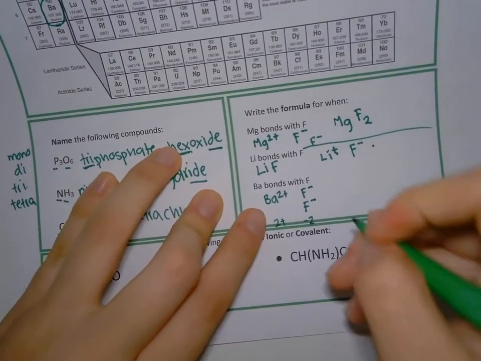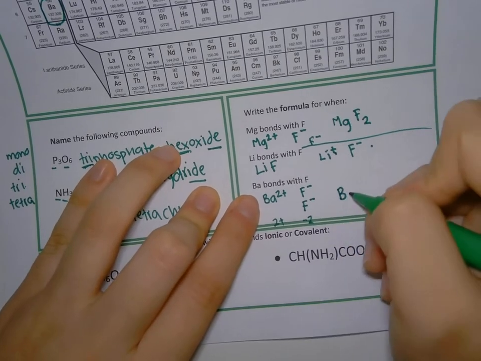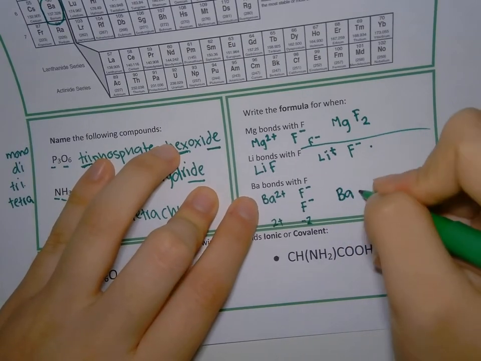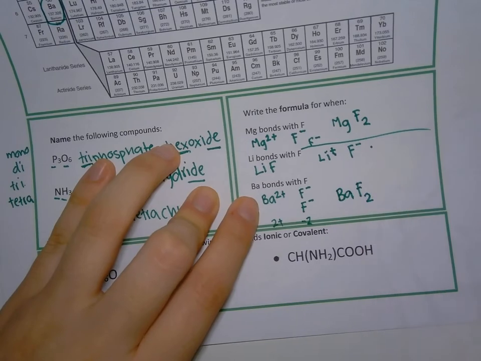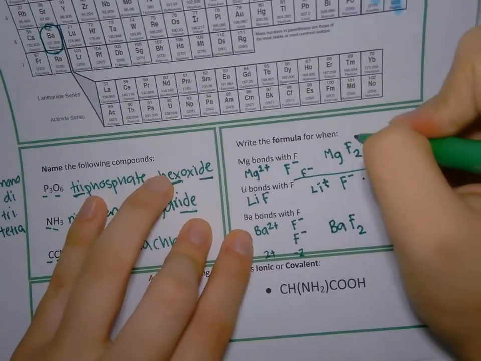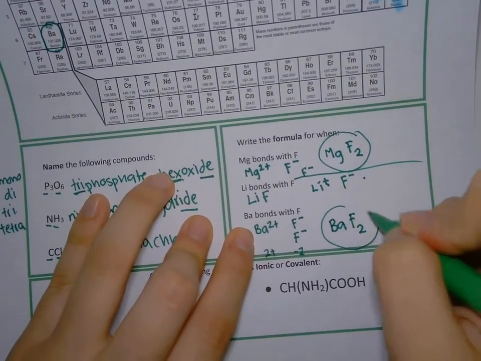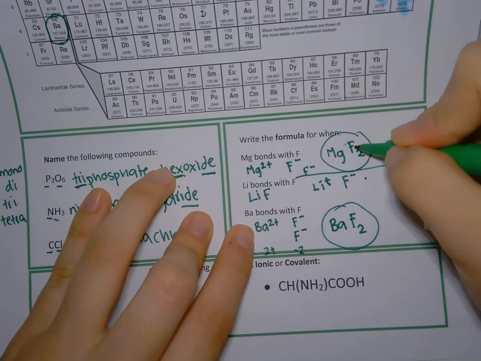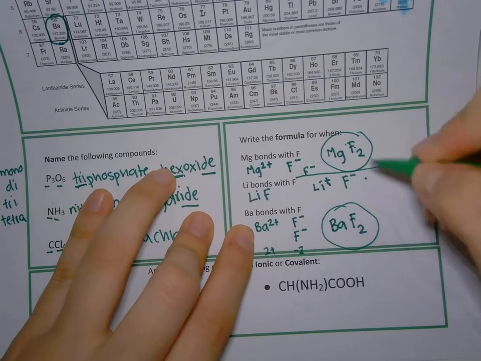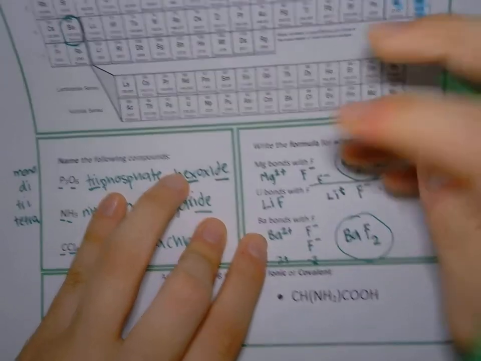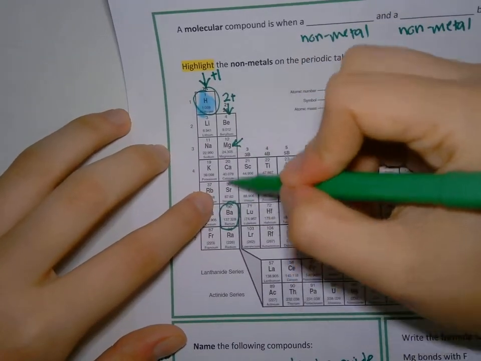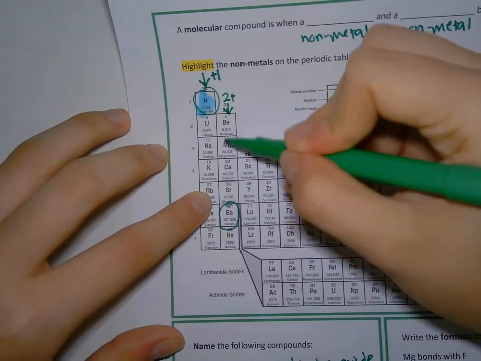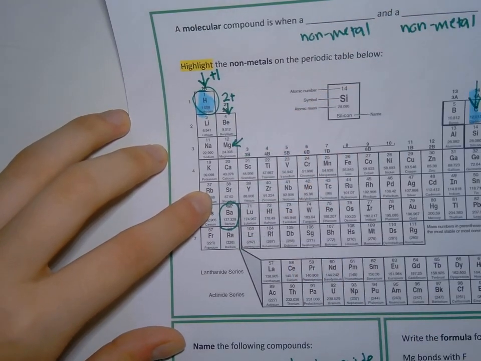That balances out. So my final formula is going to be barium, one of it, and then 2 fluorines. If you notice, these two have a very similar ratio. You need 2 fluorine atoms in each one, and that is because both barium and magnesium are found in group 2. So that means that they will have similar ratios.